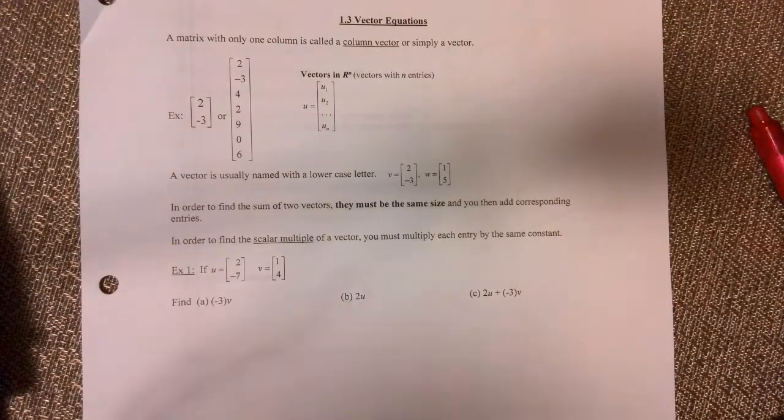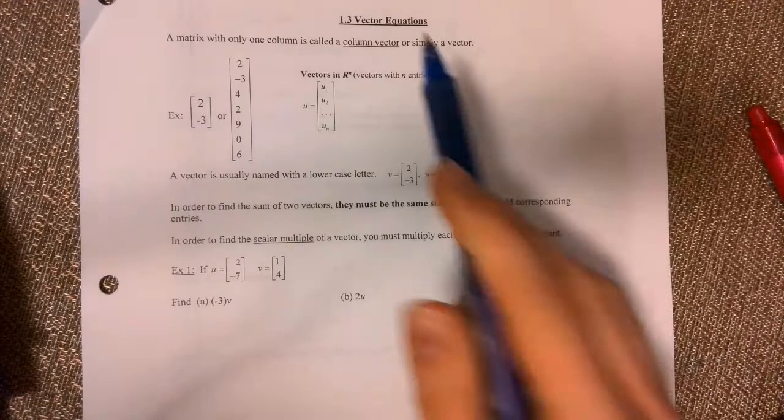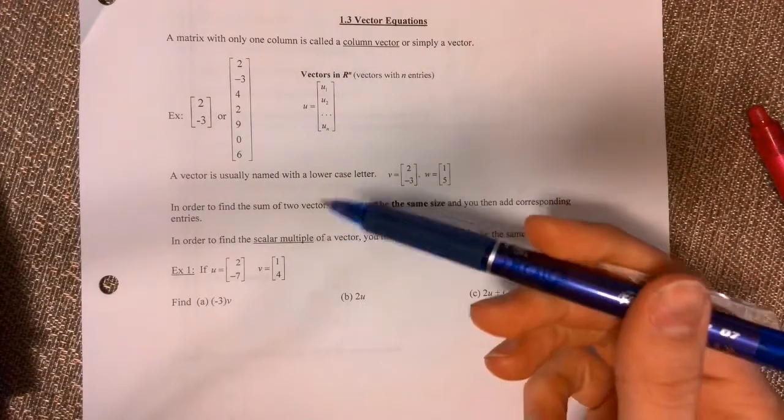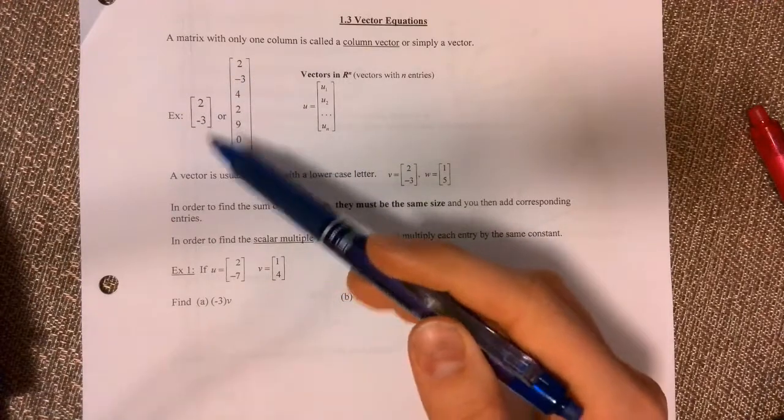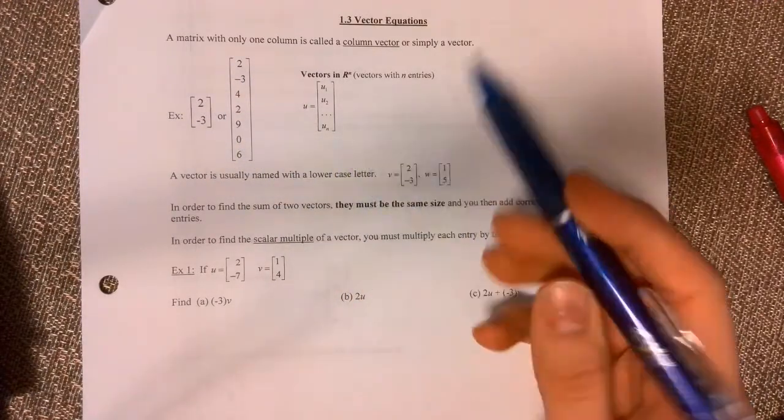Okay, in this video we're going to go back to a little bit of multivariable calculus and talk about how vectors play a role in linear algebra. So a matrix with only one column is what we call a column vector, or just simply a vector.